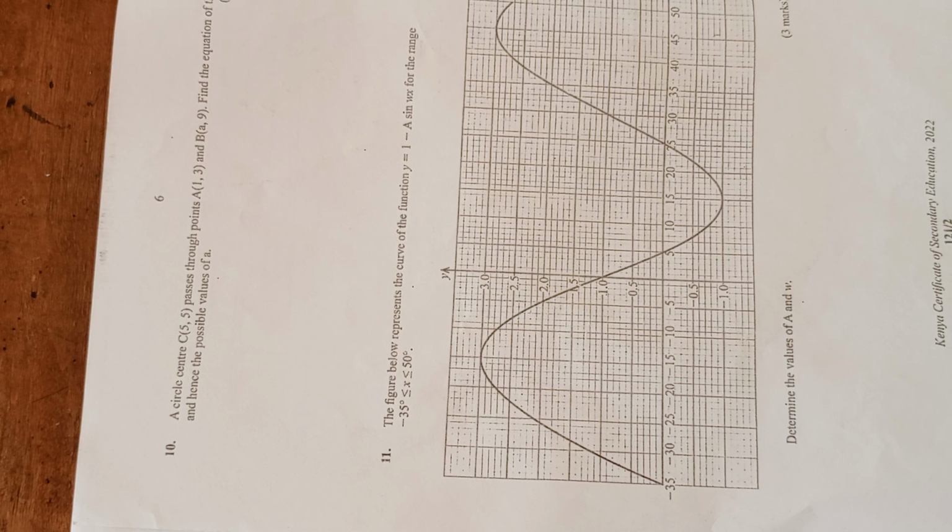And of course, as much as we may have issues with the curve, especially at negative 30 and negative 25, the curve ought not to have passed through those points. All the same, this is a national examination, and we don't want to dwell so much on the quality of questions that are being tested to students, without casting aspersions on individuals who set this particular question.